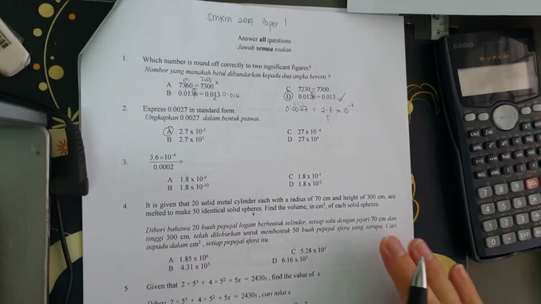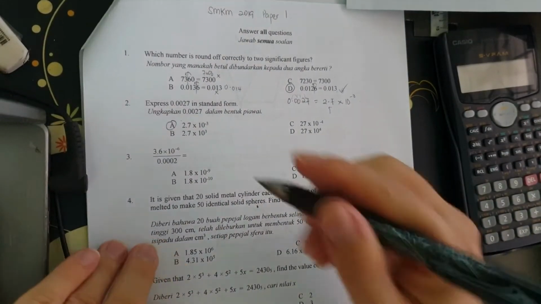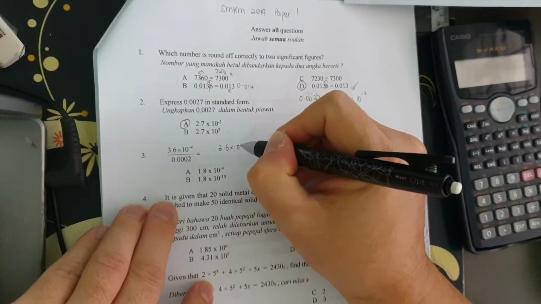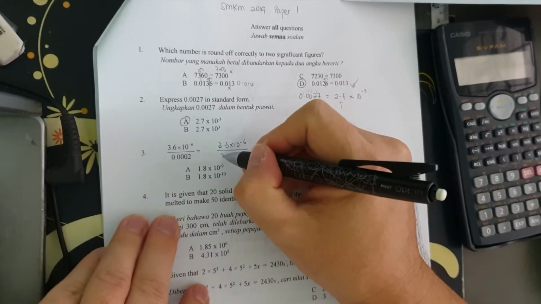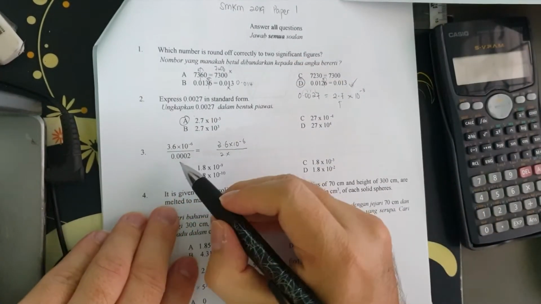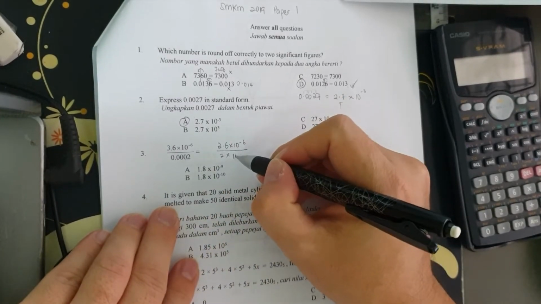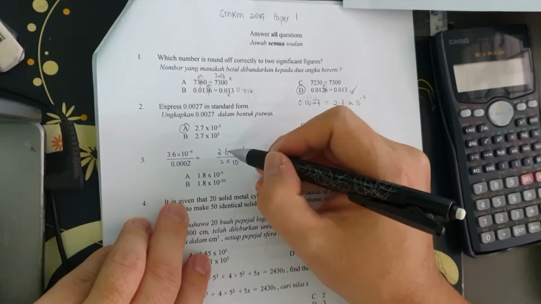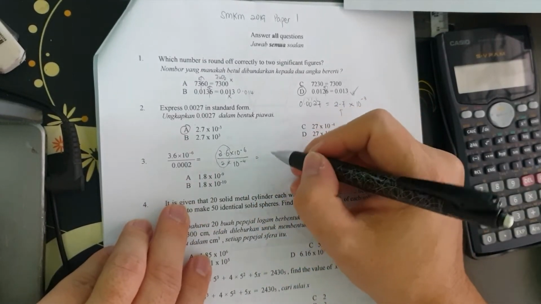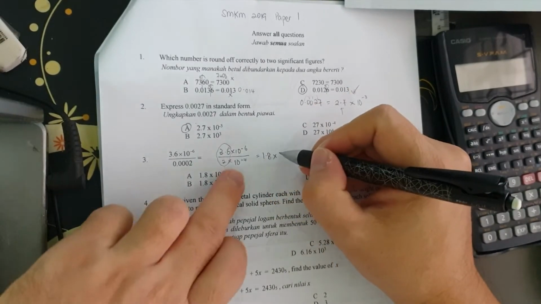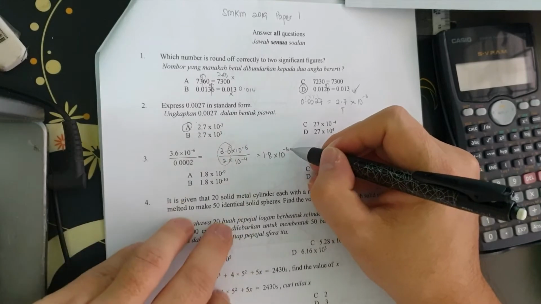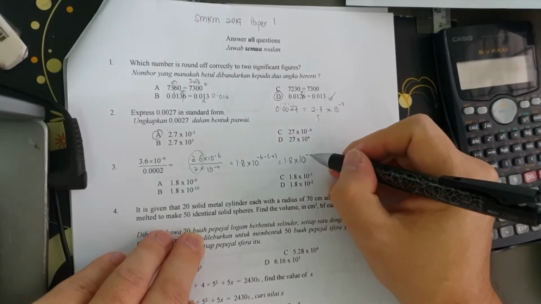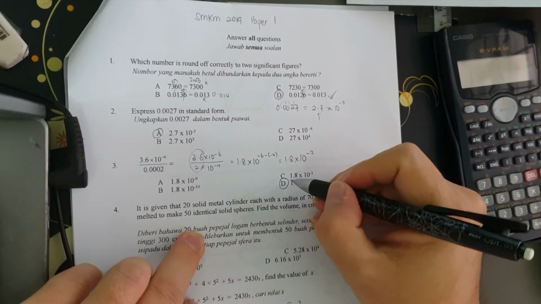Okay. The next one, you can actually use your calculator, but I'm going to do the conservative way. It's 3.6 times 10 to the power of -6 over, I need to change this into standard form. So 1, 2, 3, 4, it is times 10 to the power of -4, because this number goes bigger, the index goes smaller. Okay, you can look at this, 3.6 divided by 2 is 1.8 times index -6, bring this up will be minus -4, so it's 1.8 times 10 to the power of -2. So the answer is D.